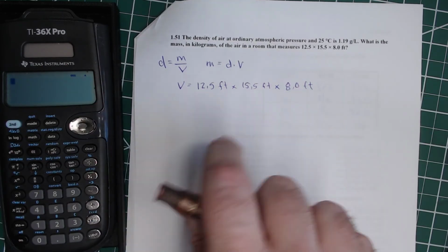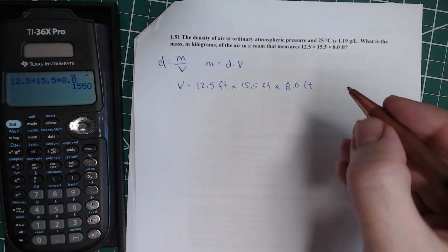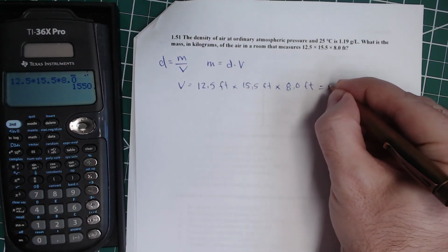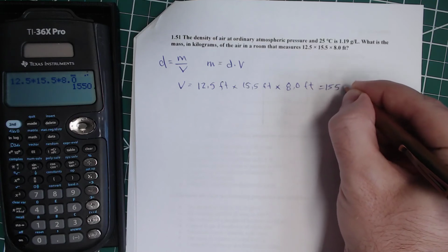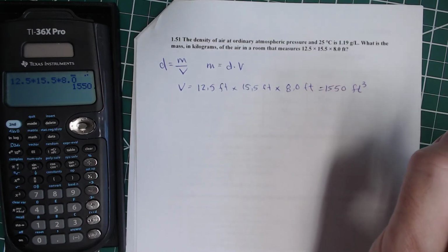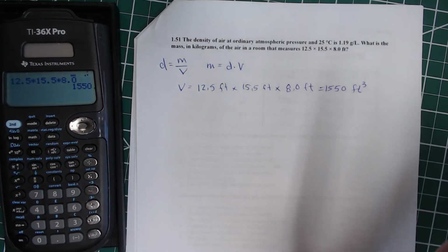And so when we multiply that out, 12.5 times 15.5 times 8.0, we get 1,550 cubic feet.